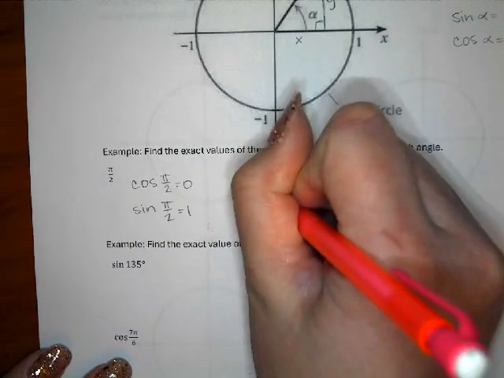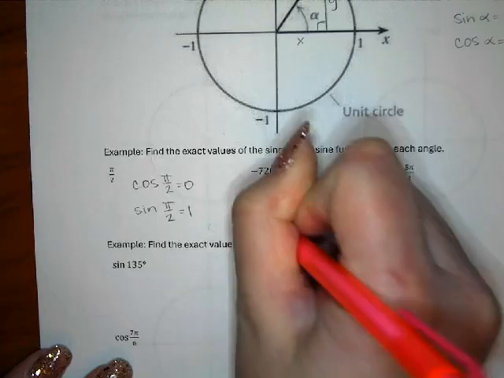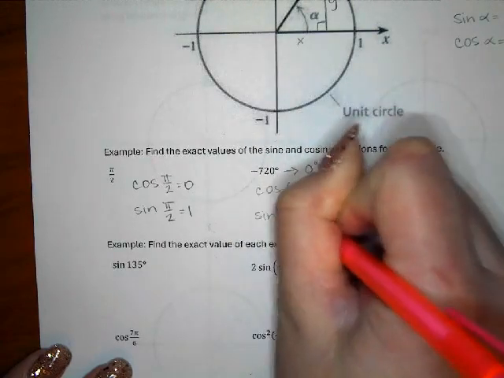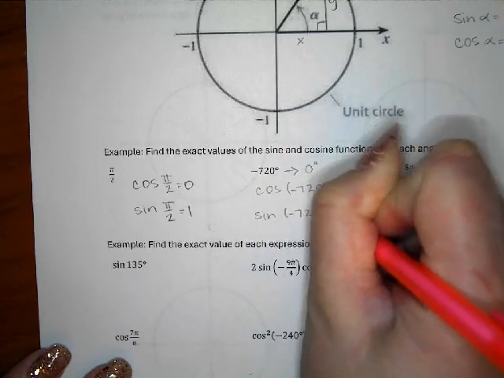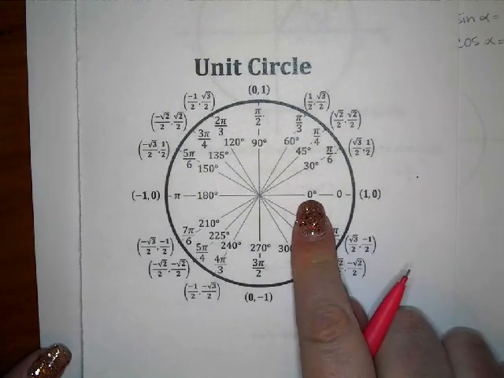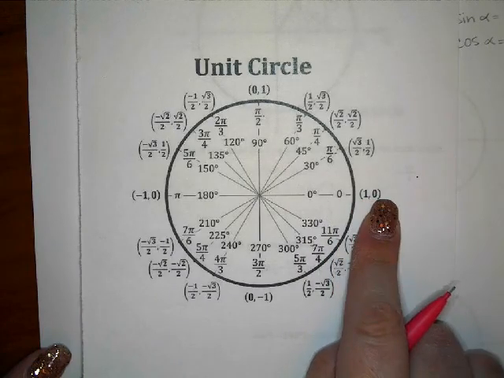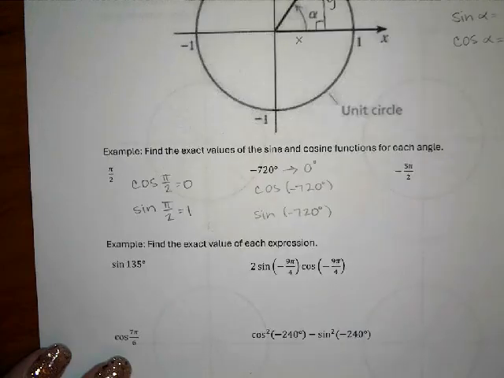So cosine of negative 720 and sine of negative 720: to find that on my unit circle, I'm just going to look at 0 degrees. Cosine of 0 degrees is 1, and sine of 0 degrees is 0.